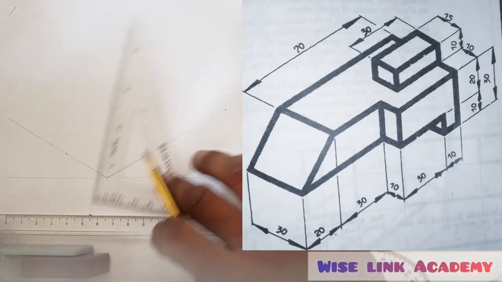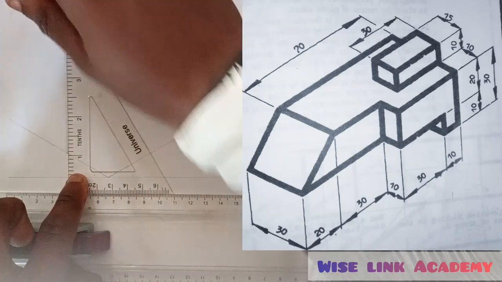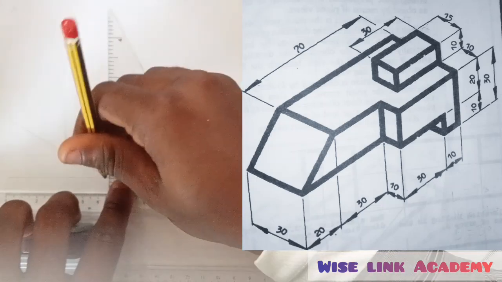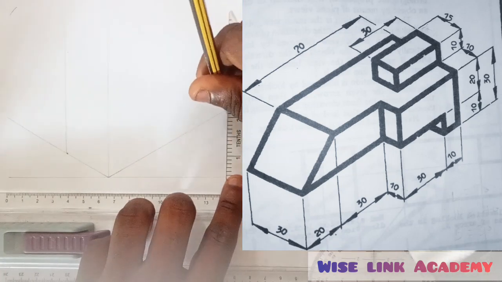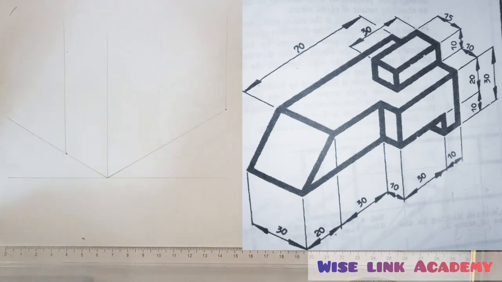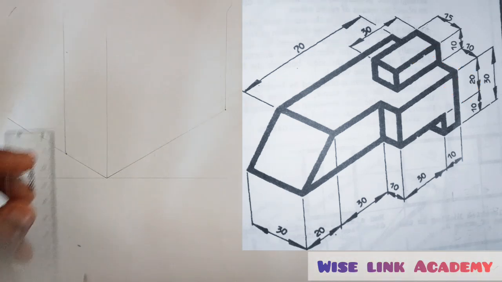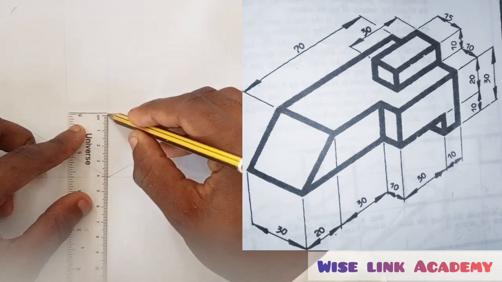So let's stop. With the T-square and my set square, I'll draw upward at this point, and at this point. Now, during my observation, this object has a height of 40. That is 30 plus 10, as you can see at the right corner of the screen. So I'll measure 40 at this point, from here to somewhere here is 40.